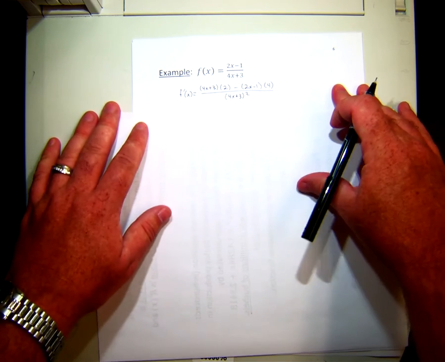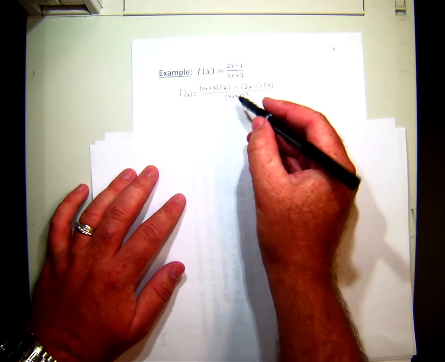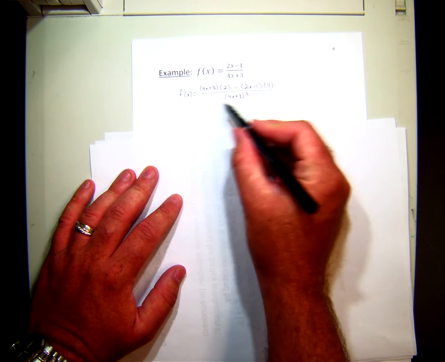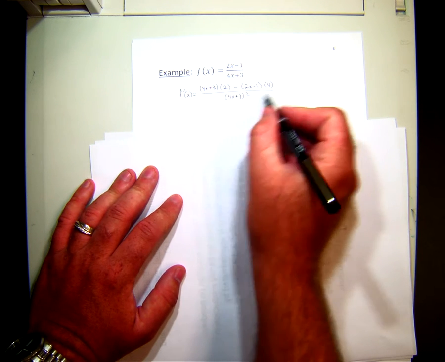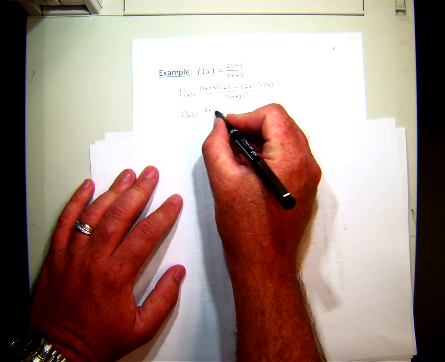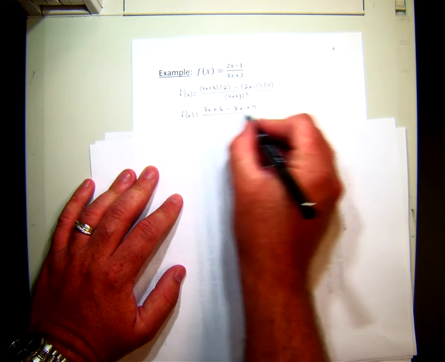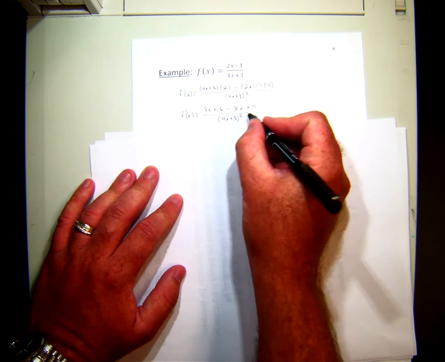A couple of pitfalls to watch out for here. Do not divide anything out. You can't cancel this because there's subtraction. Do not FOIL out the bottom. Leave the bottom alone. All you have to do is simplify the top. So let's see what we got. 8x plus 6 minus 8x, watch your signs, plus 4, all over, leave the bottom alone, 4x minus 3 quantity squared.